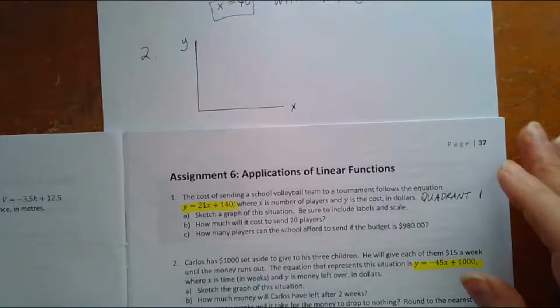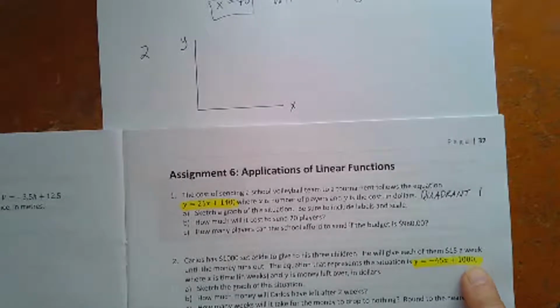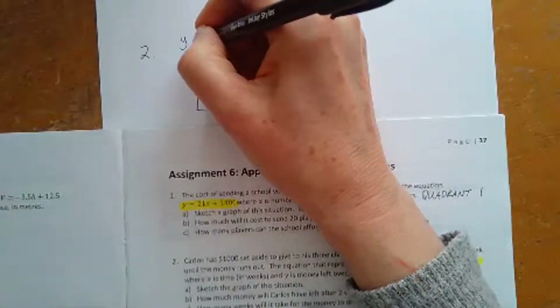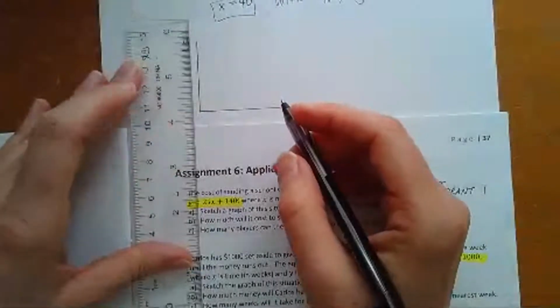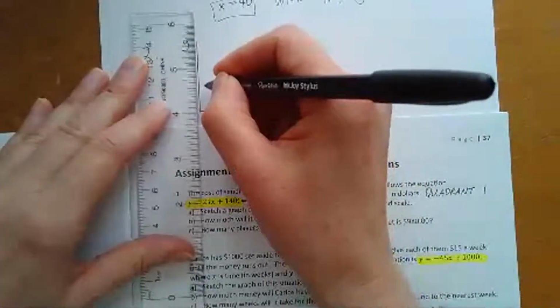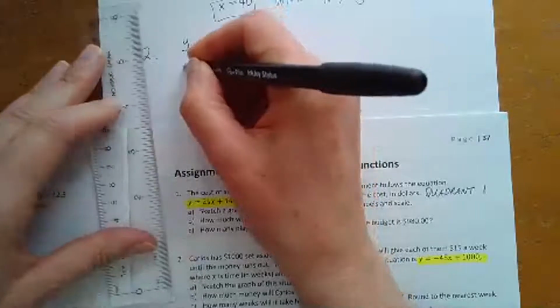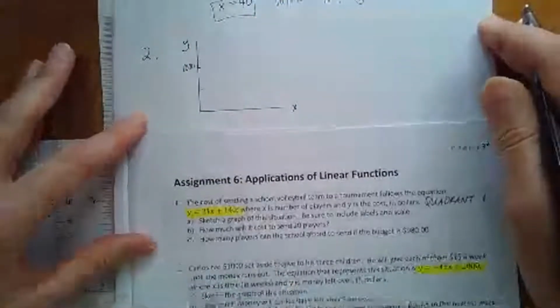Let's see, the Y-intercept is $1,000, right? But this is a graph trending downward because of the negative leading coefficient. So I know it's going to start at 1,000 and drop down. Therefore, I really don't need much more after 1,000. I'm going to read through the question. How much will he have left after 2 weeks? Okay, so I don't really need that much for X either, right? So I think I might just put down 500, 1,000. I forgot to label, right?